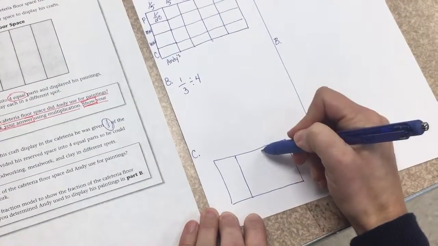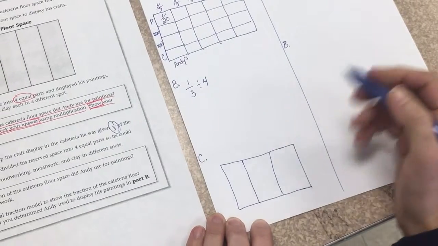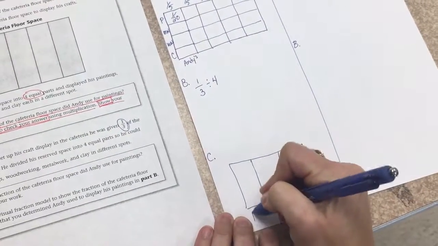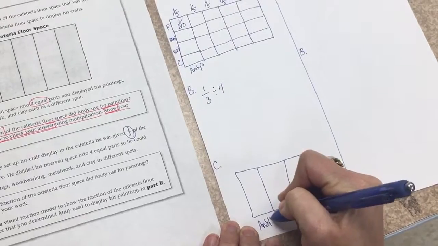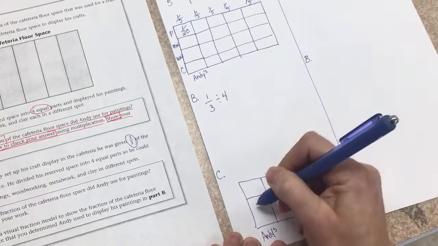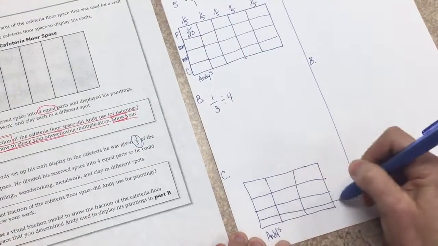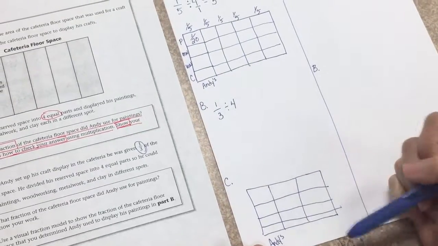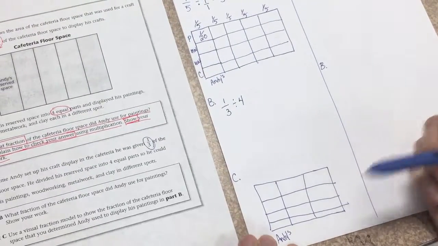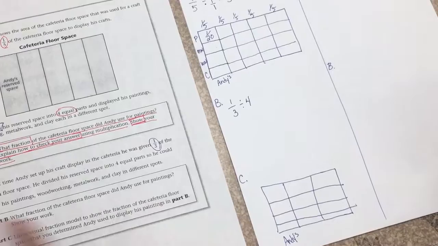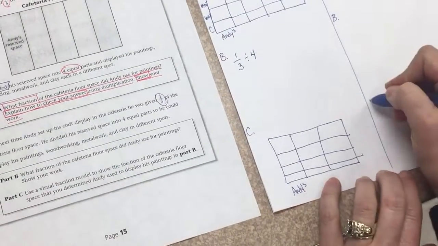So instead, it's going to be split into 3 equal sections. This will be Andy's. And then he's going to have, well, I didn't do that very well, 4 equal sections, which Justice will be able to do on the grid paper. And here he will say, that's too long.